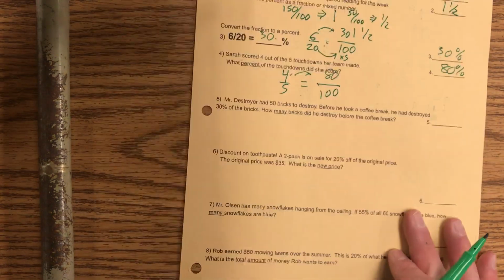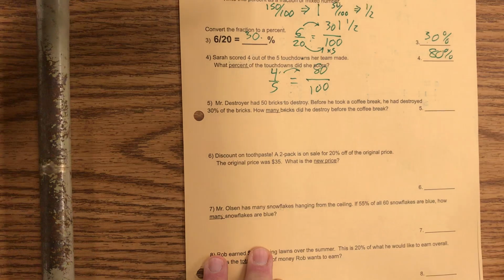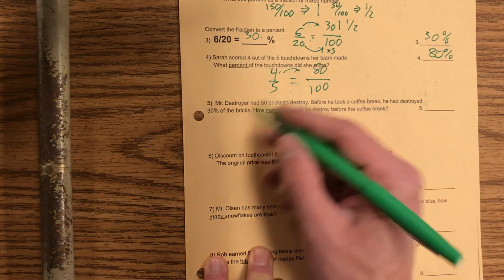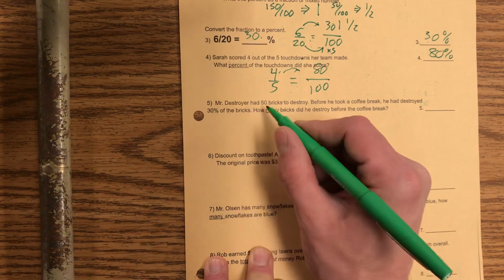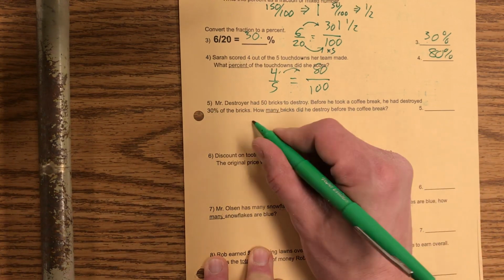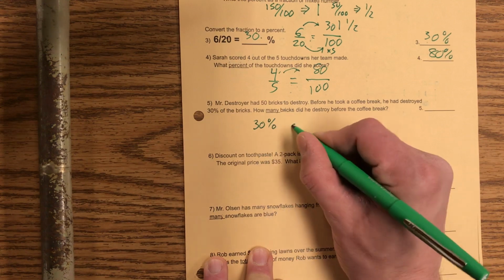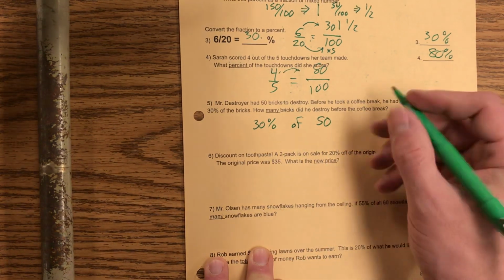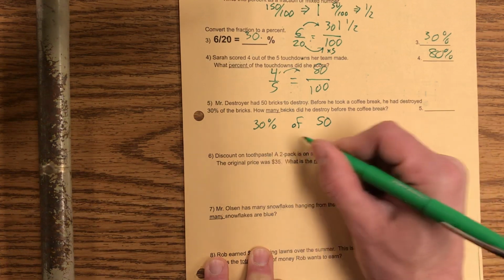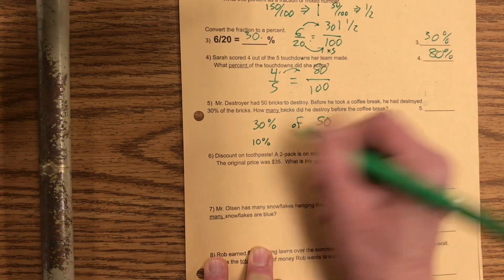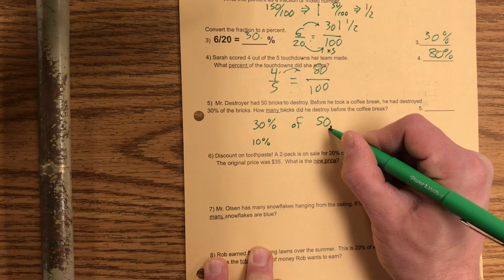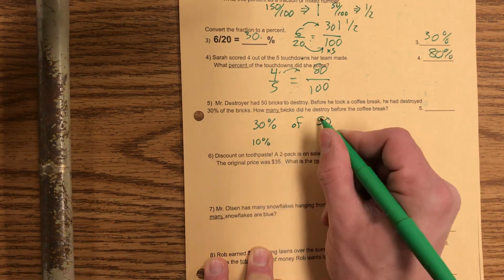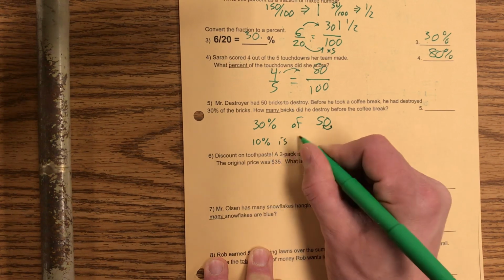Mr. Destroyer had 50 bricks to destroy. Before he took a coffee break, he destroyed 30% of the bricks. So really understand, what is this? How many did he destroy before the break? So really it's asking me, what's 30% of 50? I'm going to use the tip and taxes method where we say, first I'll find 10%. Okay, so I'm going to say 50, move the decimal once. Divide by 10. So 10% of 50 is 5.